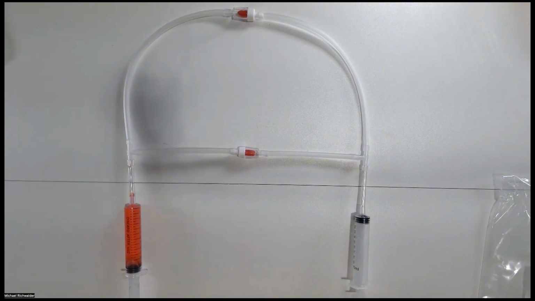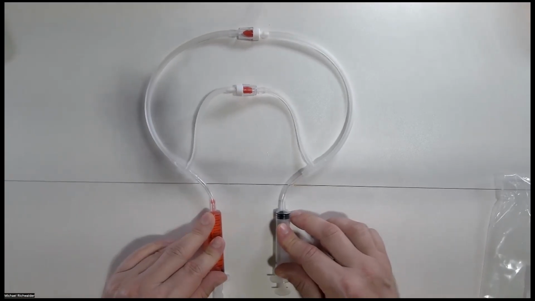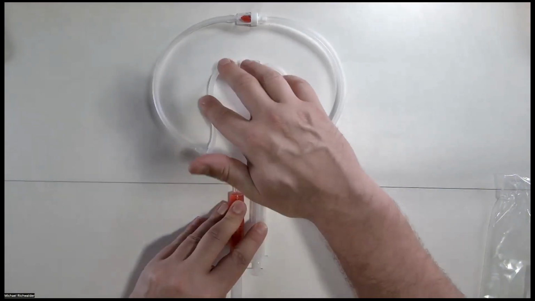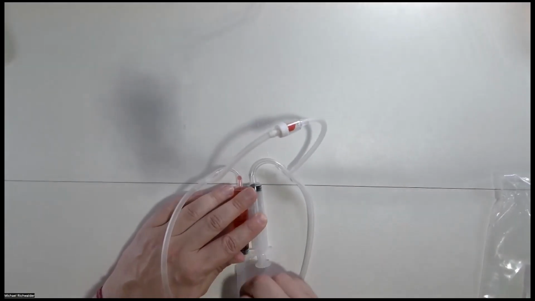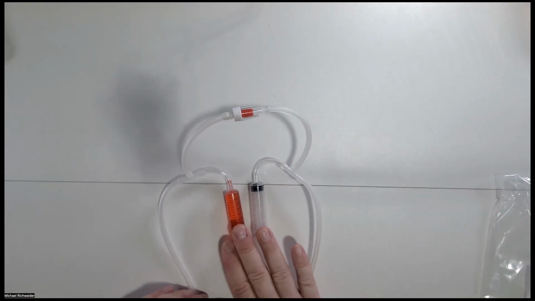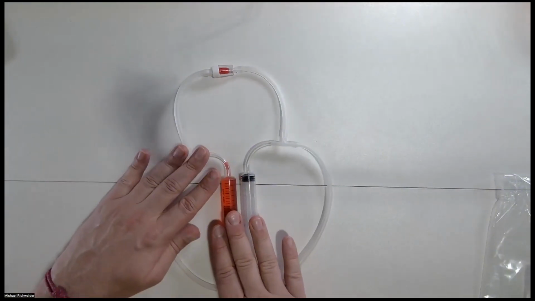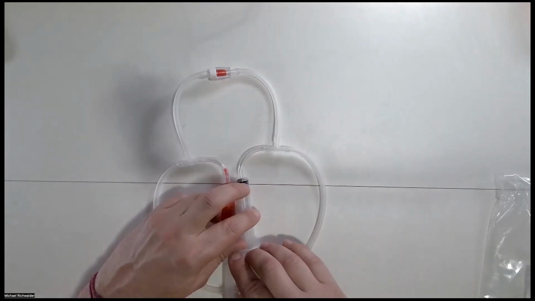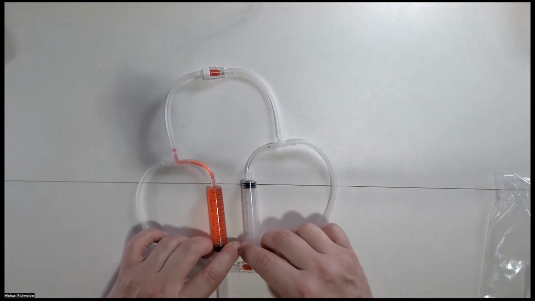Now, to make our model look more like our actual circulatory system, before we start testing it, we're going to push our two syringes together and hold them there with your finger. And we're going to take this top part, the longer tubes, and bring it down below. Now, essentially, what we've made are the two sides of our heart, the left side and right side of our heart. We have our arteries, our veins, and we're going to be seeing how our blood flows through the system.